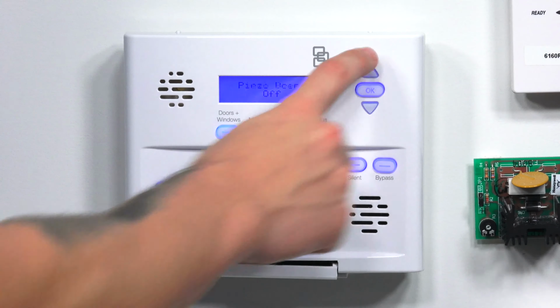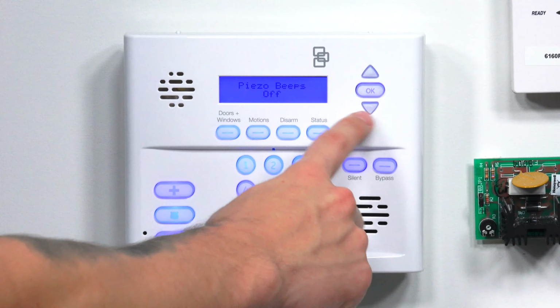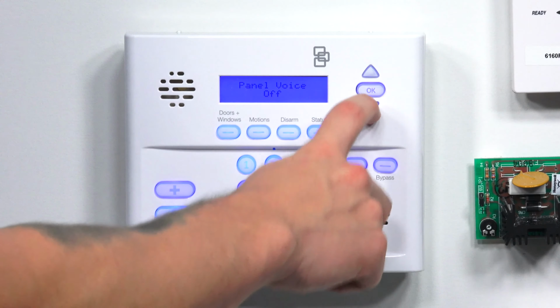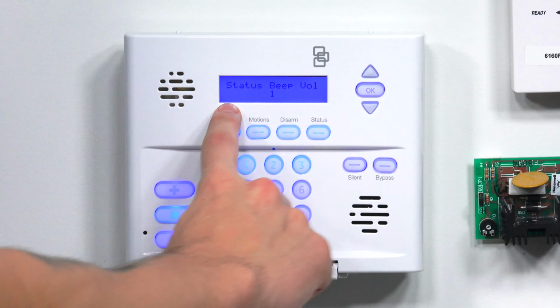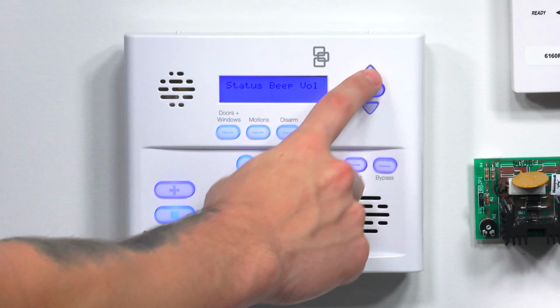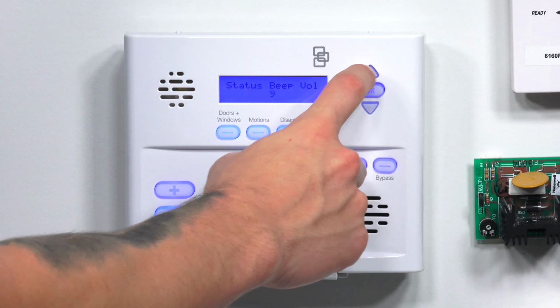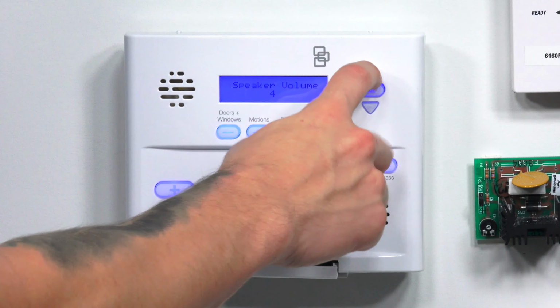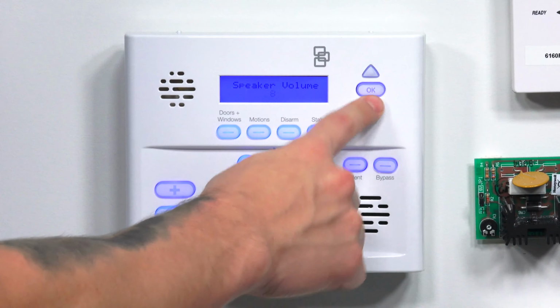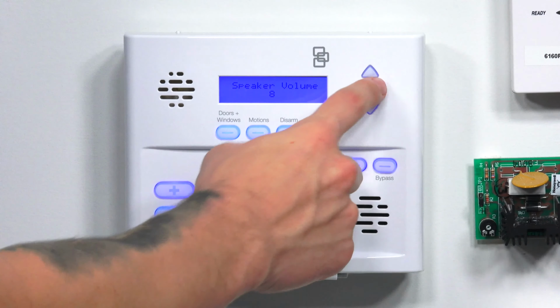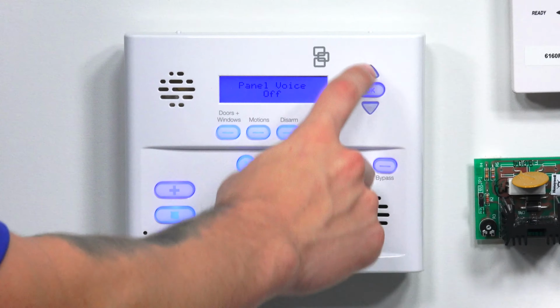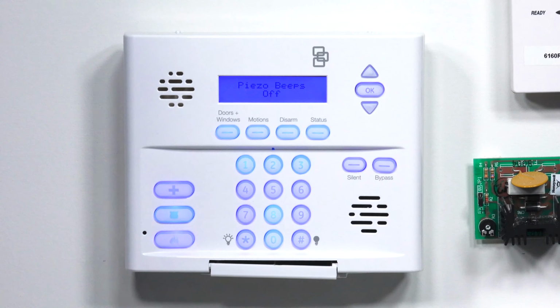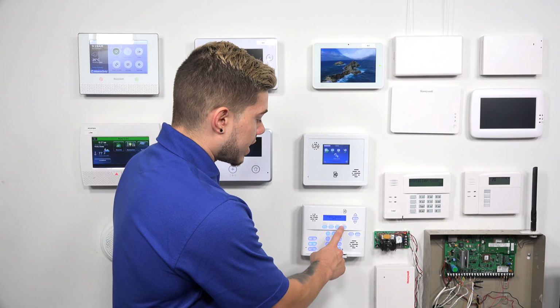And as you see, I now have piezo beeps off, panel voice off, and you'll see my system beep volume. I can turn this all the way up to 10. And I can turn my speaker volume all the way up to 8, which is the highest it goes. And it will not do anything because I have the piezo beeps turned off and the voice turned off. I'm going to hit status all the way back out.